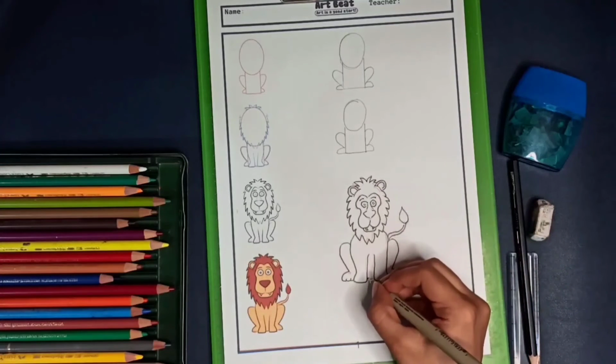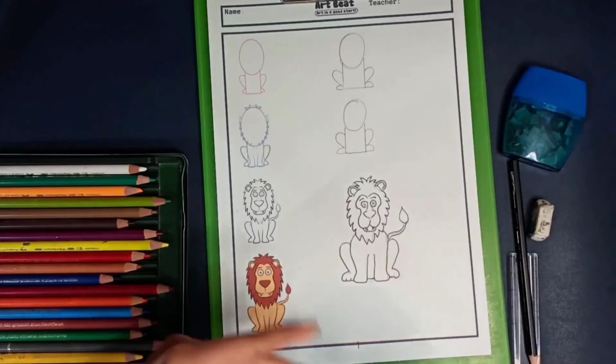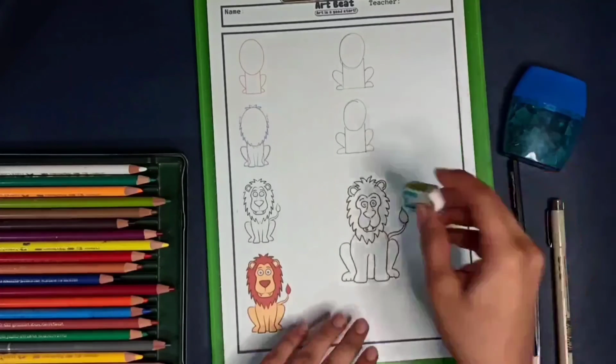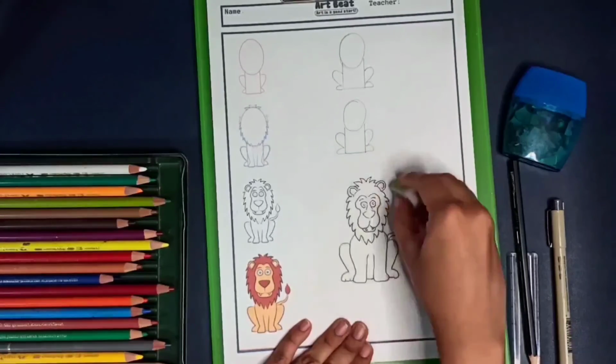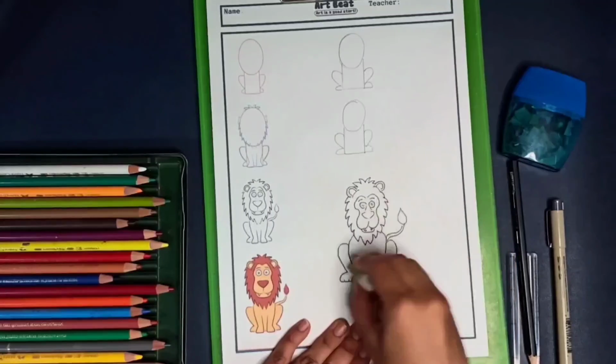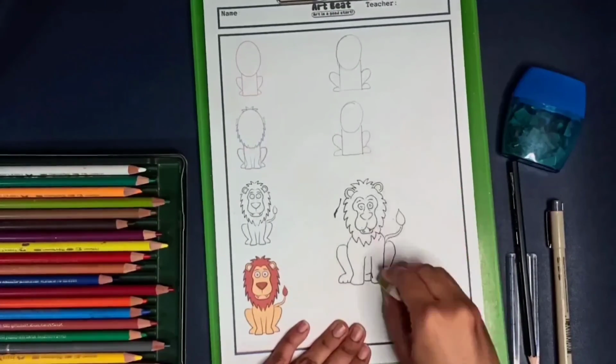So our outlining is complete now. As I told you, let's use the eraser and erase all the pencil marks so that our worksheet and our artwork look nice and neat. So our lion is now ready for color.